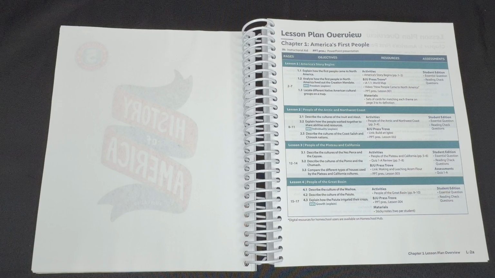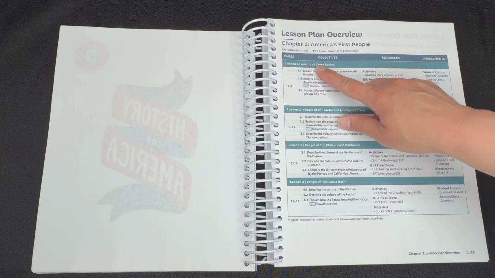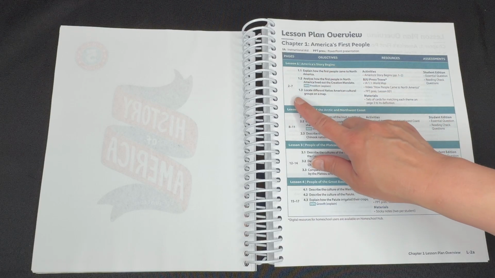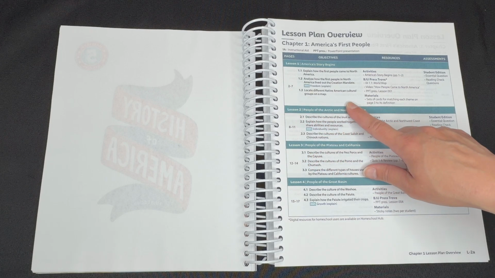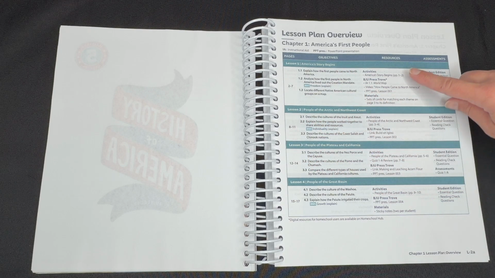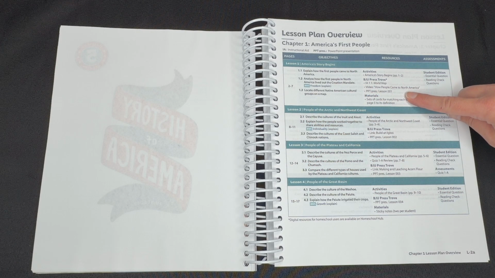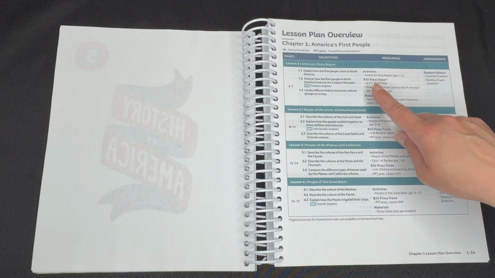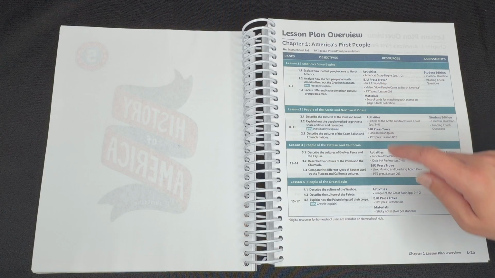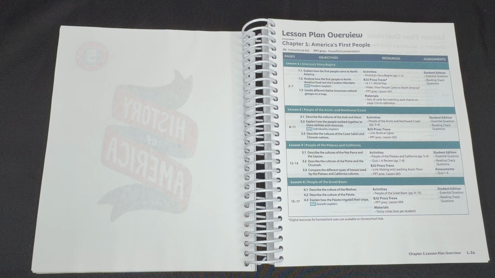Next, we have a lesson plan overview. You will have a lesson plan at the beginning of each chapter. It will list your lesson, the lesson's title, the page numbers, the objectives for the lesson, any resources that you may need, and any assessments that may be happening. Notice here it says BJU Press Trove. This will be the homeschool hub for the homeschool parent.